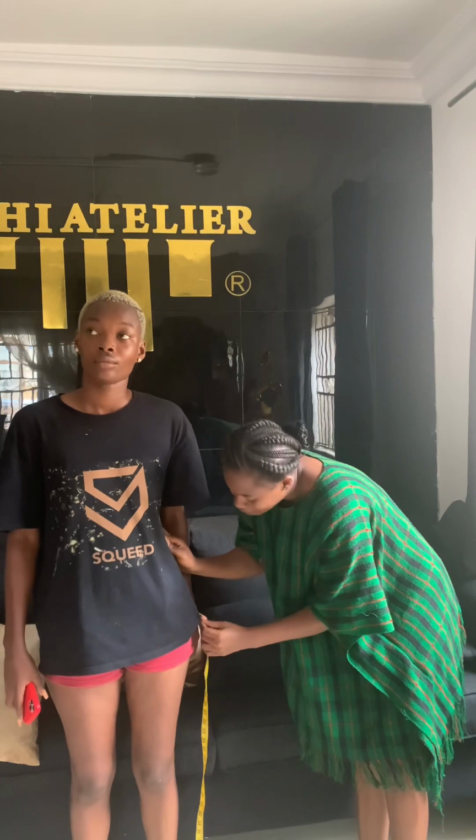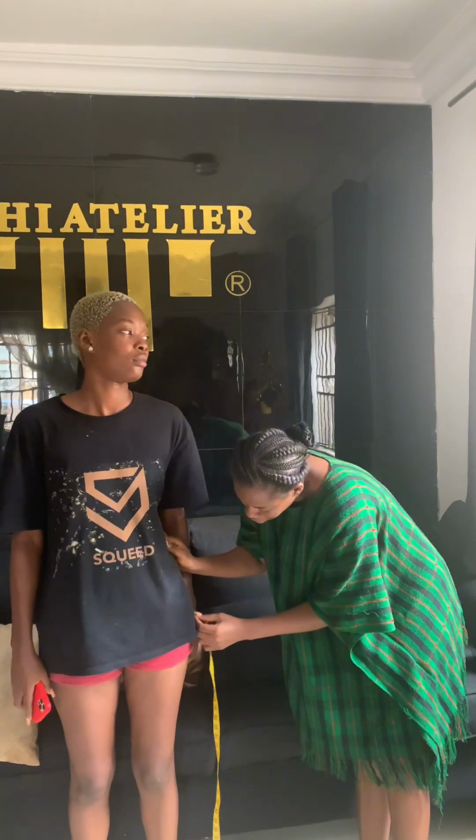okay. Take your client's waist to hip measurement. Her waist to hip measurement length here is 25 cm. Then you measure the waist to knee, so from her waist to her knee. This is how you measure the wrist circumference.